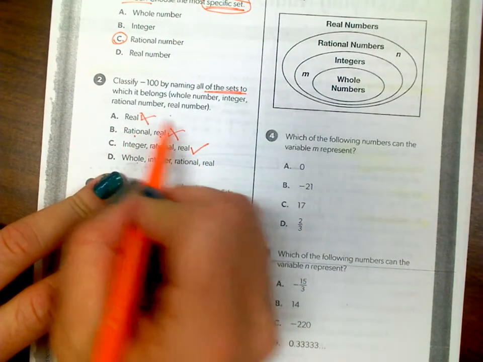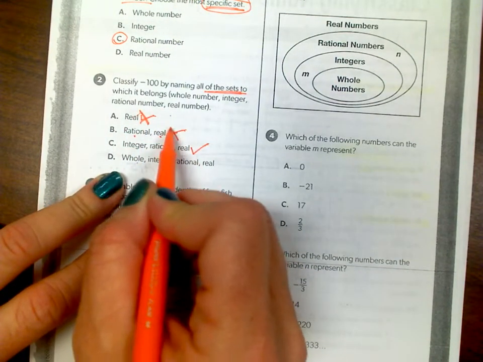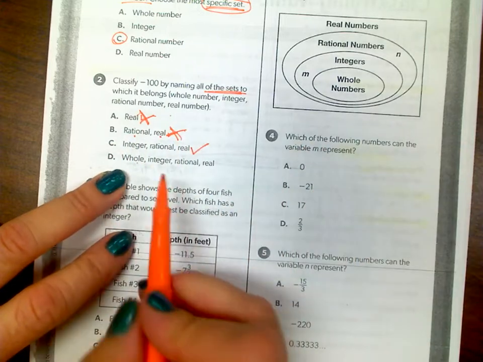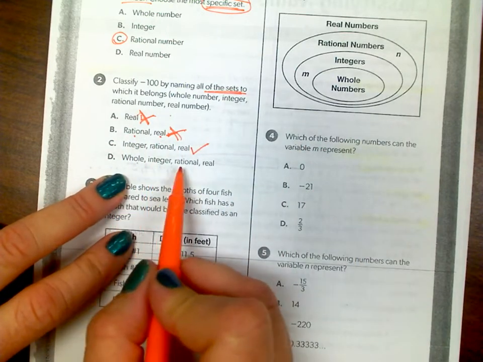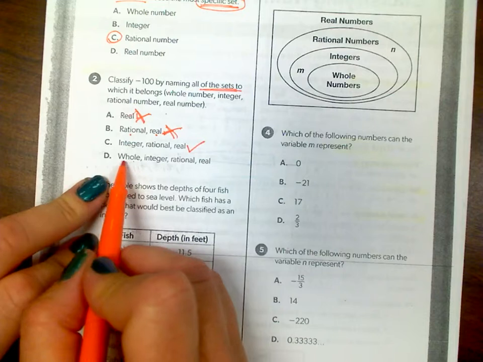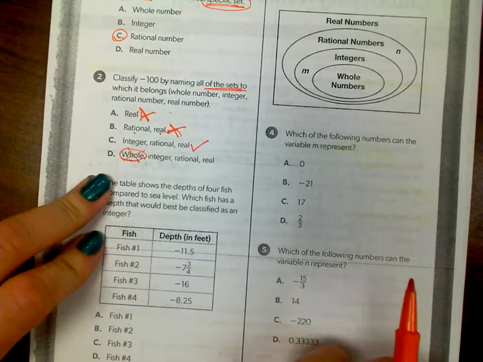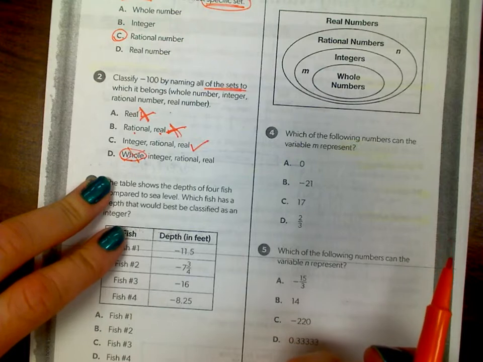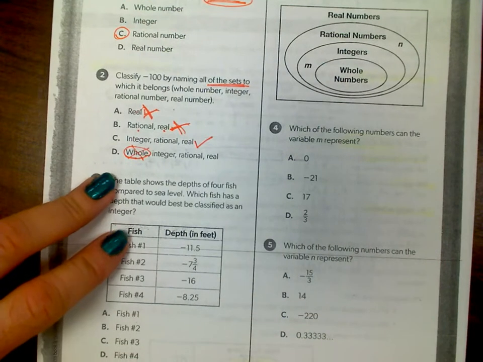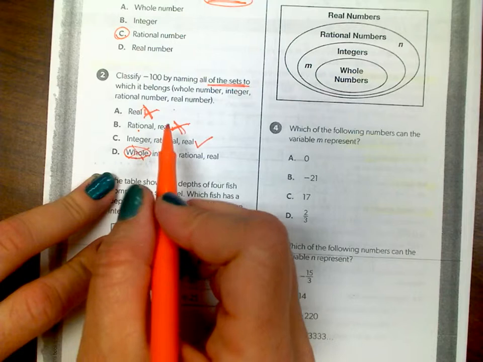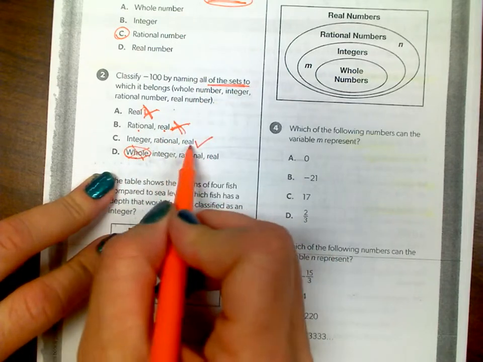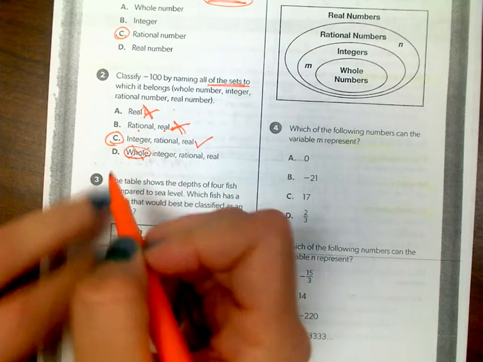So we need to X these out because it actually can be more than those. But so whole numbers, integer, rational, and real. It cannot be a whole number. That doesn't exist. It cannot be a whole number. You cannot have a negative 100 pieces of pizza. So for all the sets which it belongs to would be C.